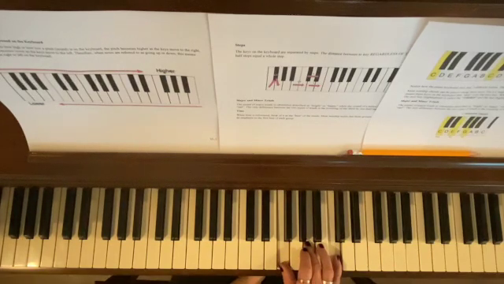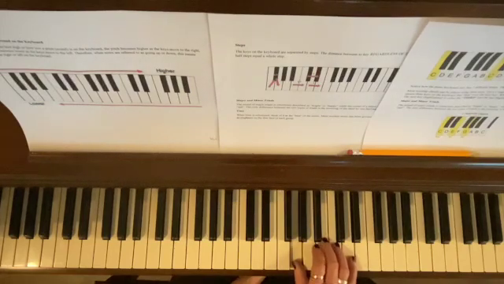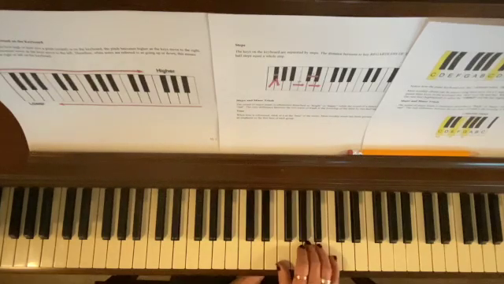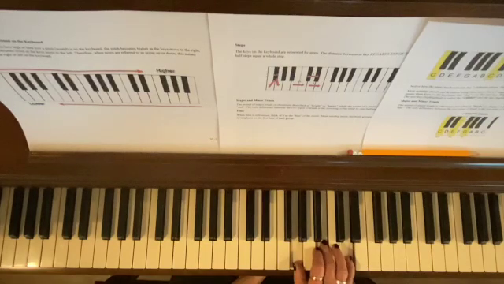We're going to do one more. We're going to start with G. G is the root. We're going to skip A, play B. B is the third. We're going to skip C, play D. D is the fifth. That is our G major triad. So we have 3 chords. We have C major triad, F major triad, and G major triad.